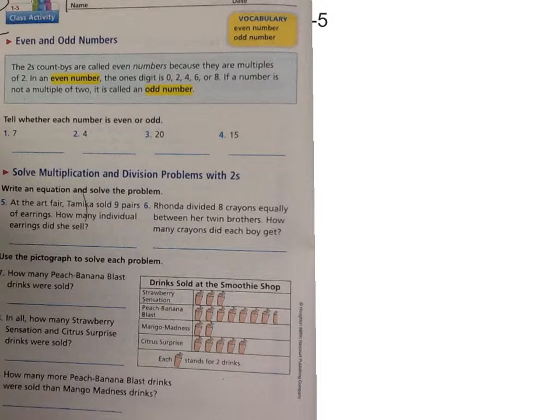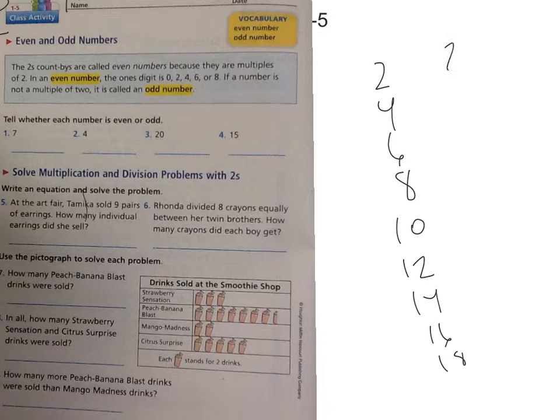So 2, 4, 6, 8, 10, 12, 14, 16, 18, 20, 22, 24. Notice how these numbers are ending. If the last digit of any number is a 0, 2, 4, 6, or 8, it's an even number.